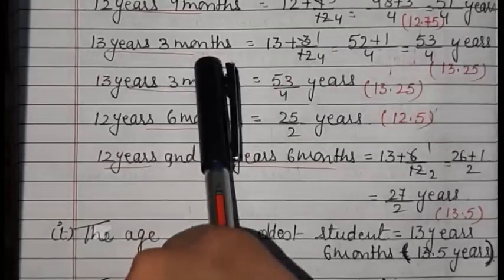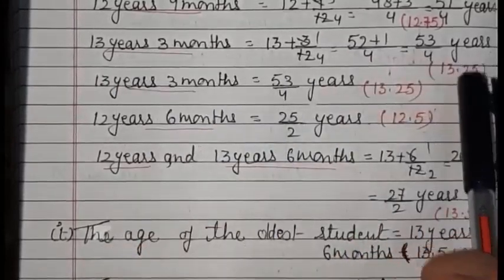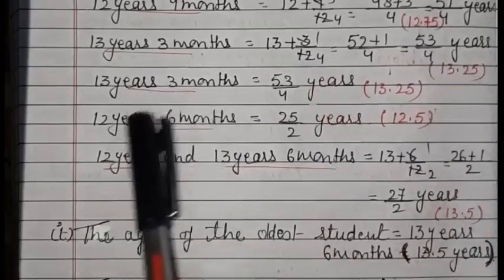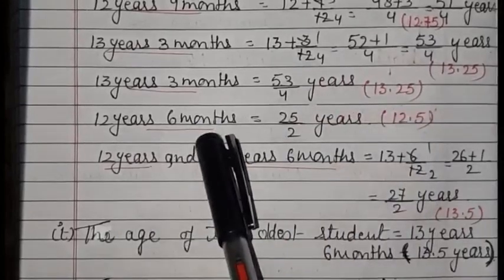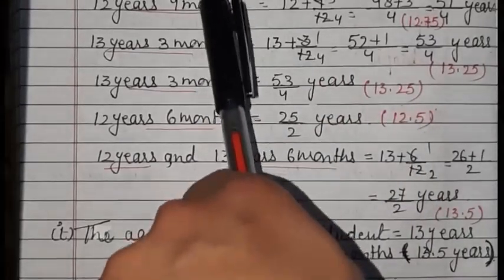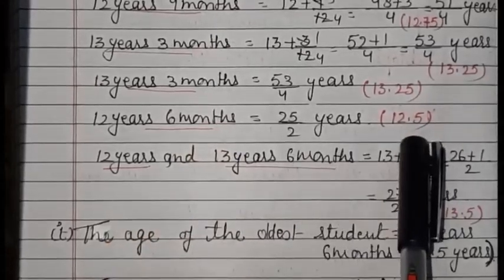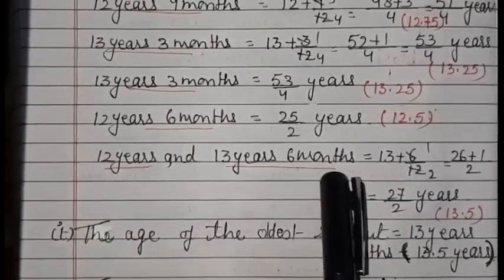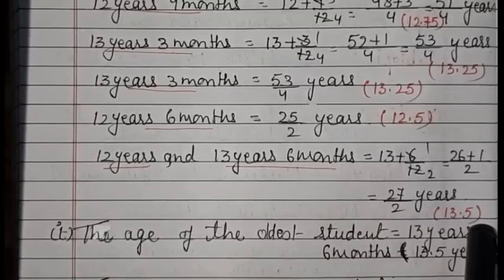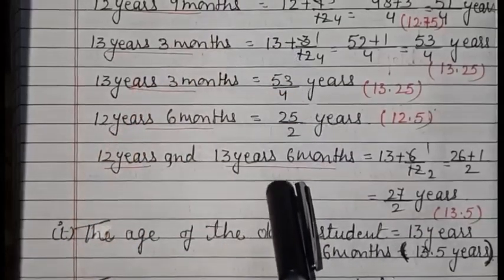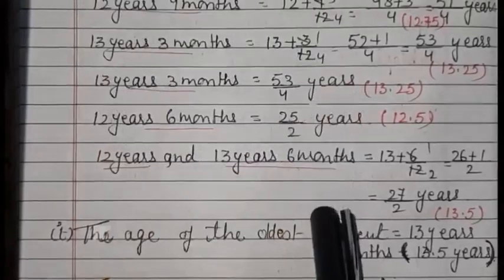Now 13 years 3 months. When we convert into years, it will come 53 by 4 years, that is 13.25. Similarly, the next one is the same, 13.25. 12 years 6 months we have done just now, so it is coming 12.5, 25 by 2 years, 12.5. Then 12 years, and 13 years 6 months is coming 27 by 2 years, that is 13.5. So I have converted all the ages which are in months into years, right?